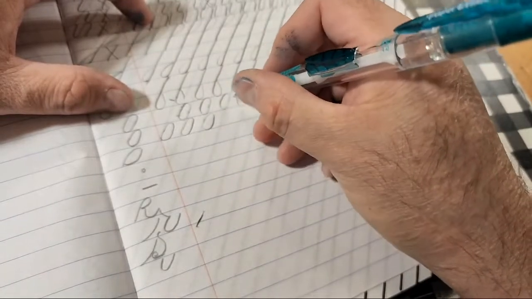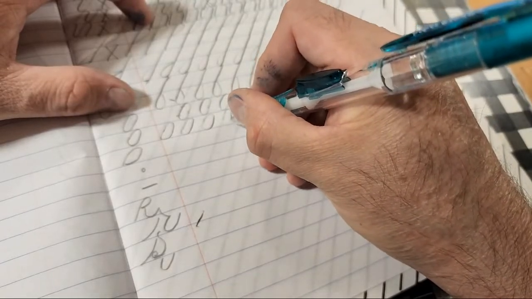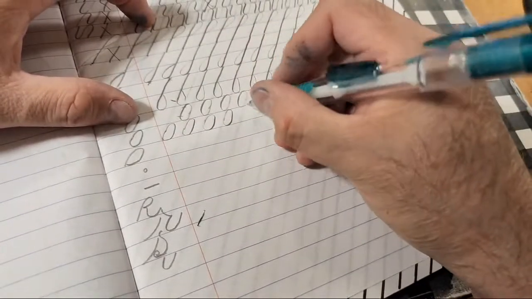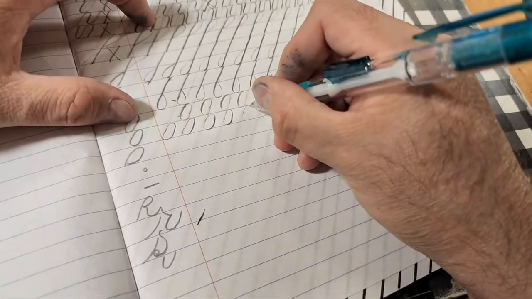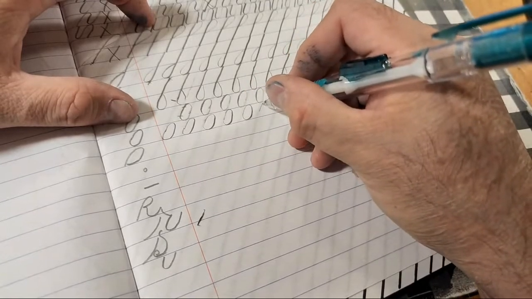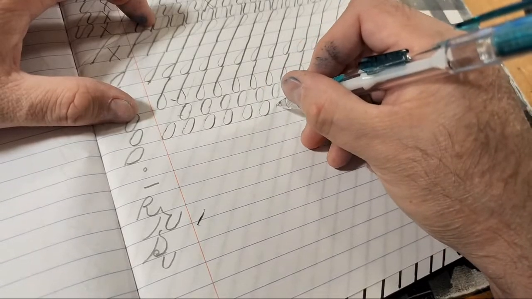So you should have the opposite side that looks darker than you did the oval. The reverse oval should kind of look like that.